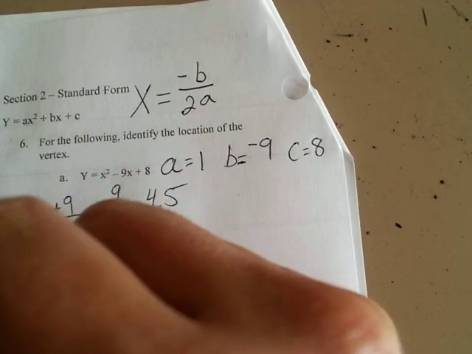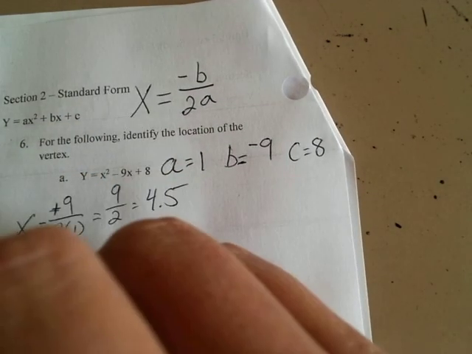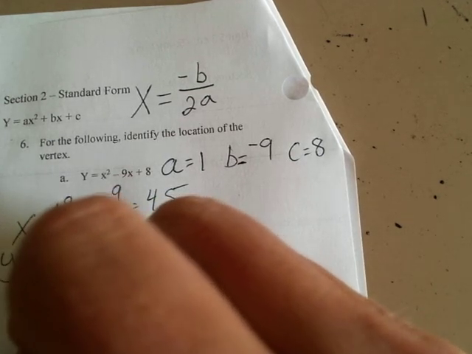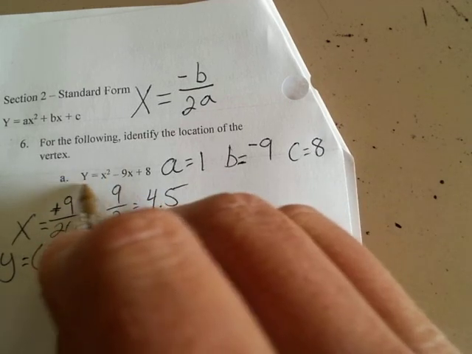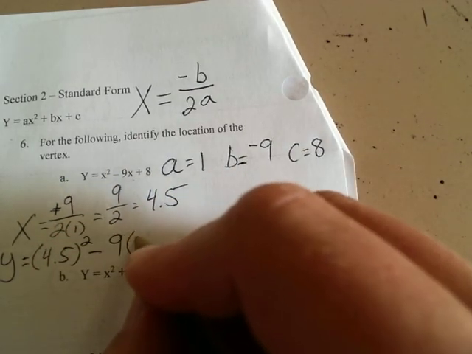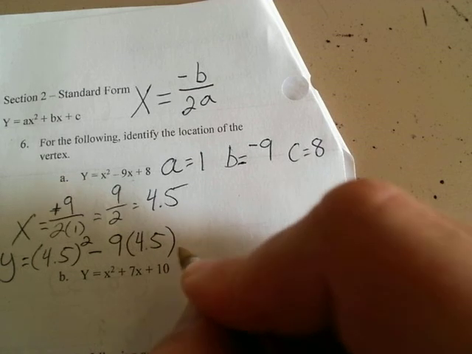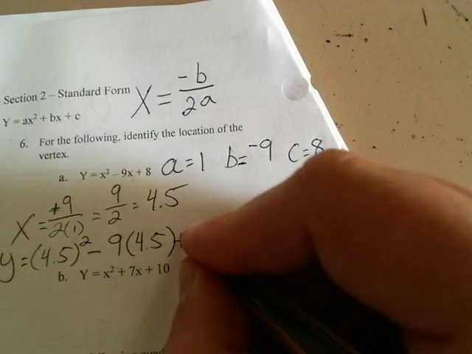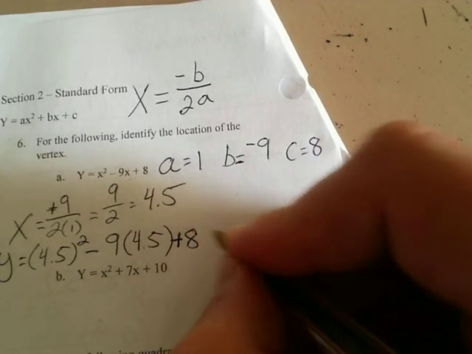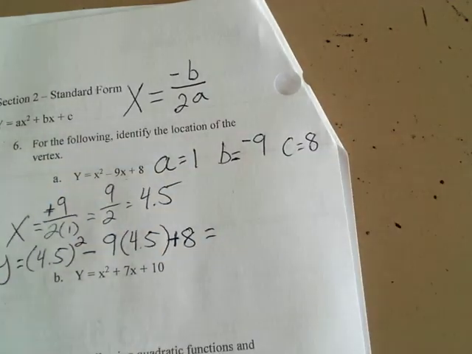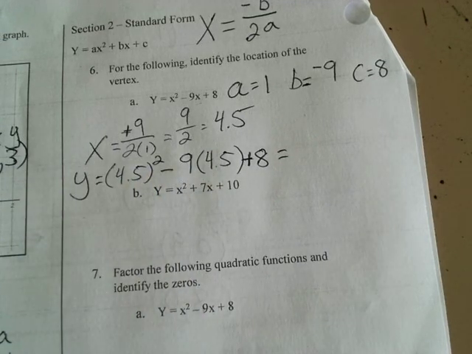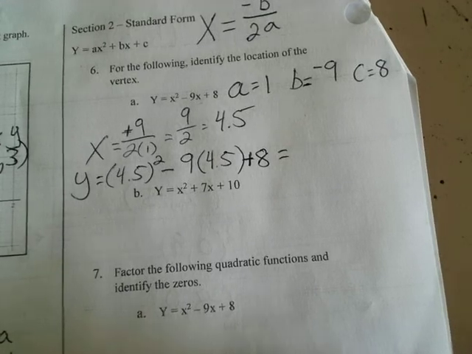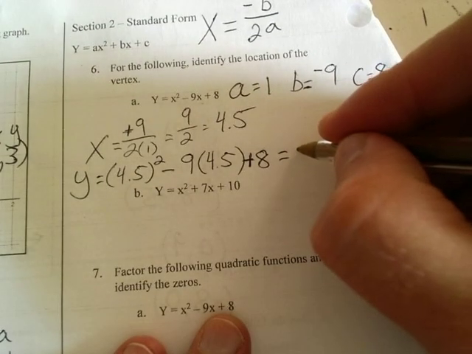So y equals, instead of x, 4.5, we got to square that, minus 9. Again, I'm just looking up here at this equation. Multiplied by x, which is 4.5 plus 8. Now this is where a calculator comes in handy. I always try to go without a calculator whenever possible, but calculator just comes in real handy here. So plug this into the calculator to help you out. I'll be doing the same thing, so look up front to see if you got it all right.